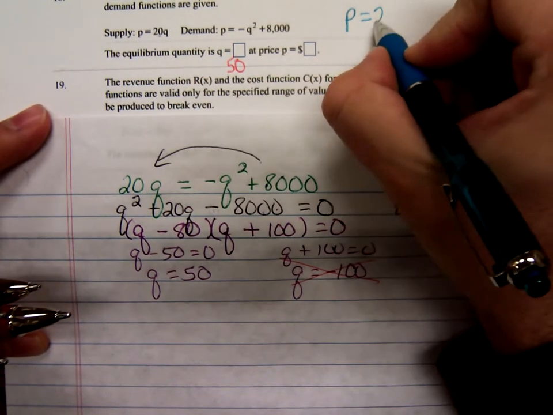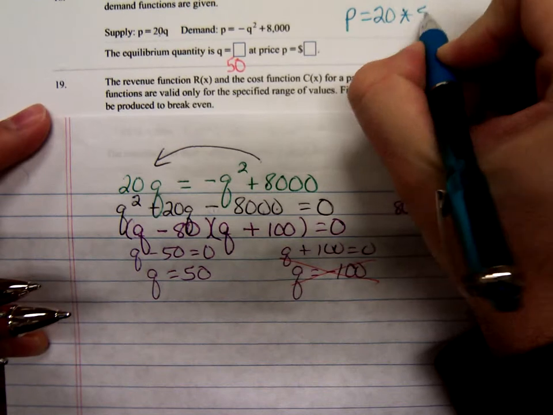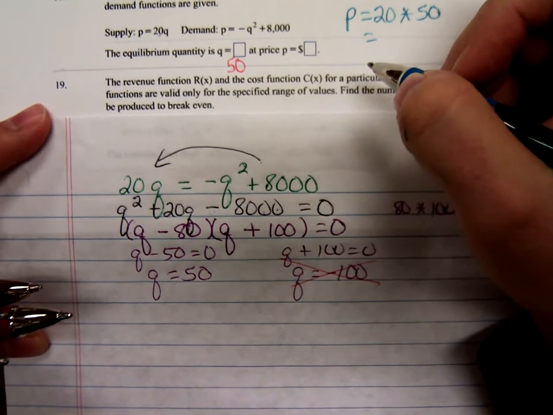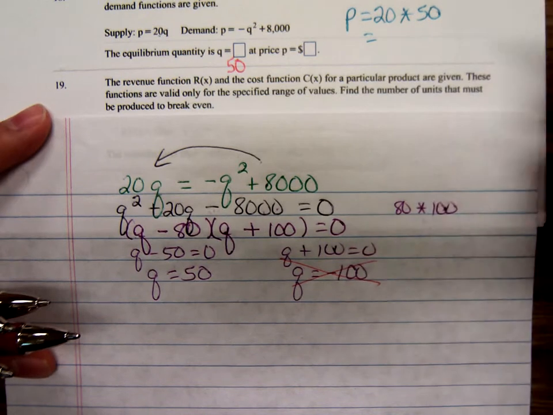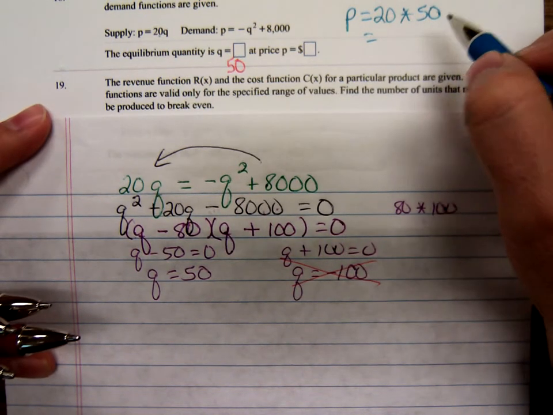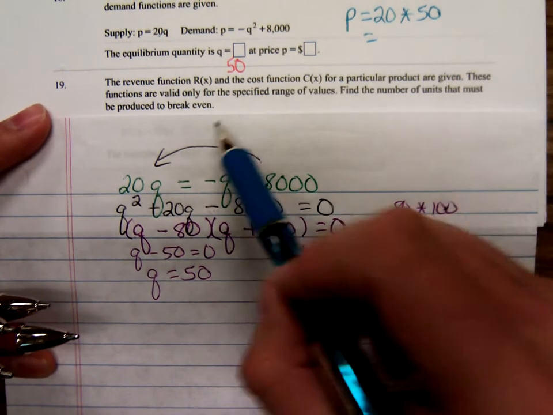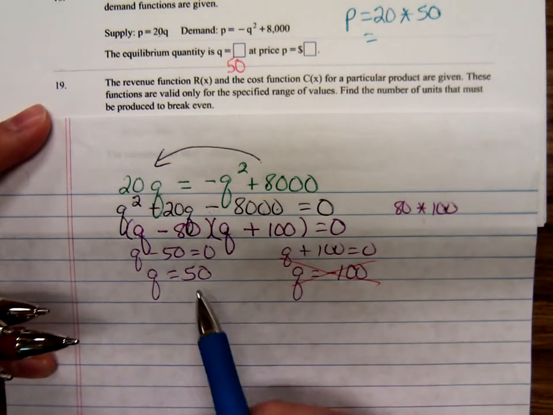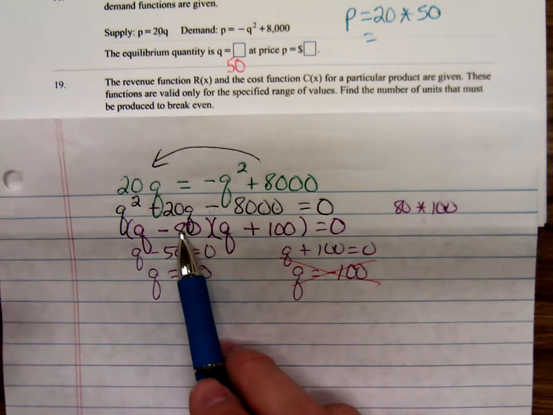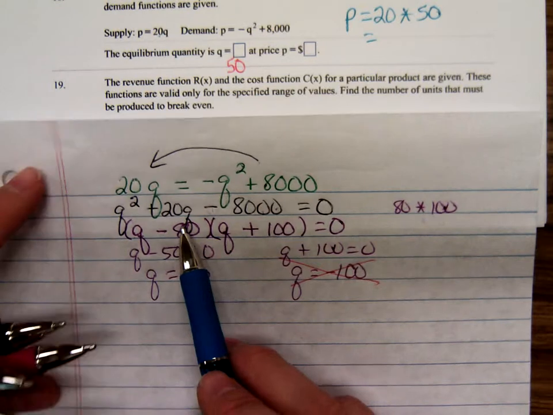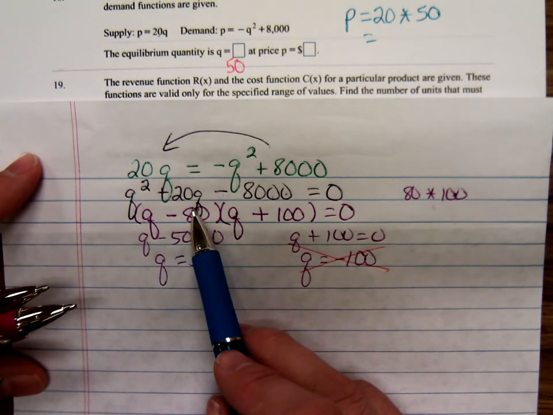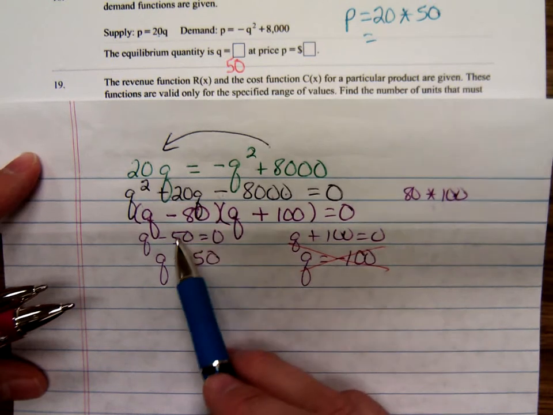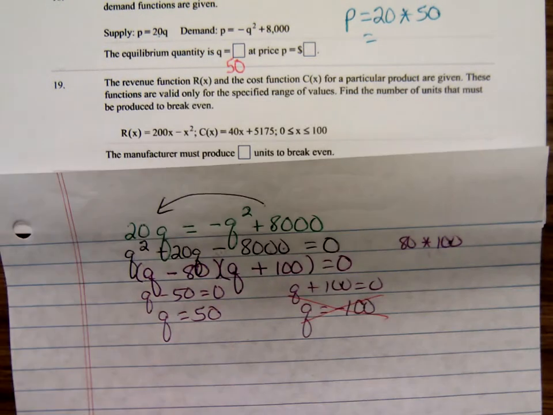20 times 80. Well, let me see. Oh my goodness. My 80. Do y'all see that? I messed up. Where did I get a 50? I can't even read my own writing. This isn't a 50, is it? It's an 80. So let me make that change.